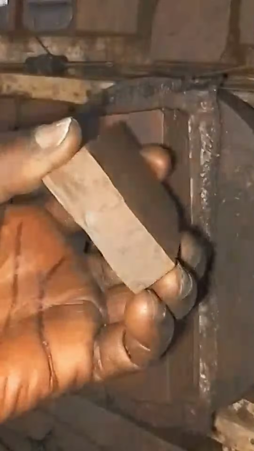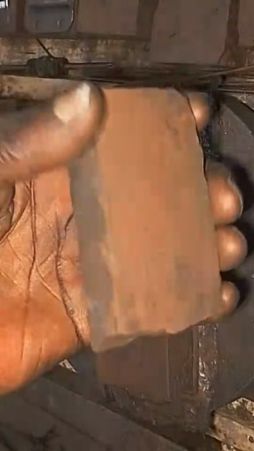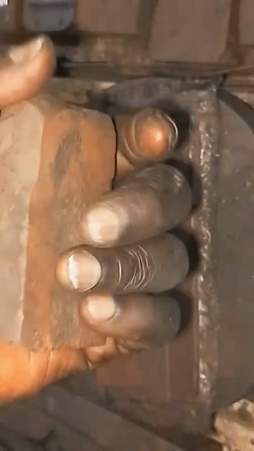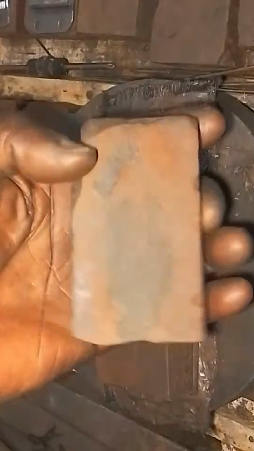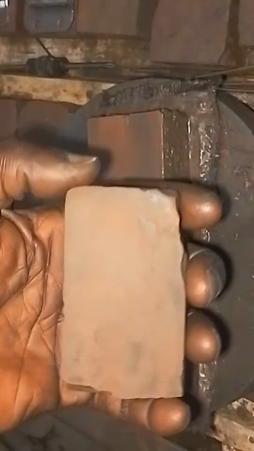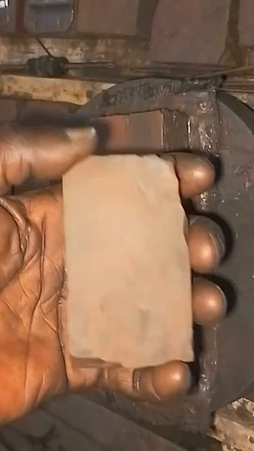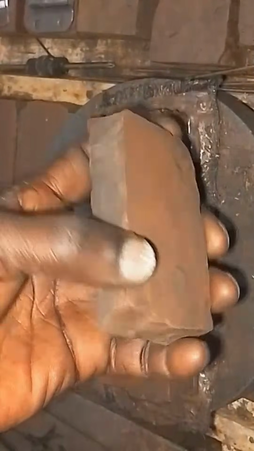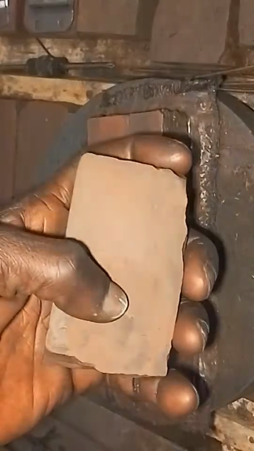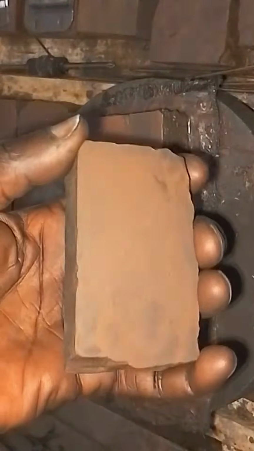We are going to use broken stone to sharpen. You see it? You see the stone we are going to use now? I have like three here. We are going to use broken stone to sharpen clipper blade professionally. Broken stone to sharpen. Watch carefully.